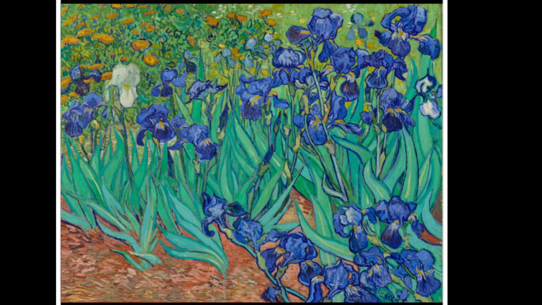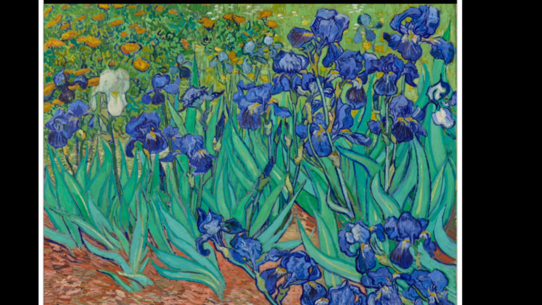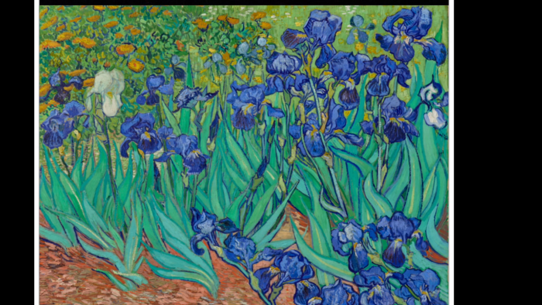Shortly after painting this, he passed away by suicide. Then his brother submitted this painting to a French exhibition, which is how we are learning about it today.